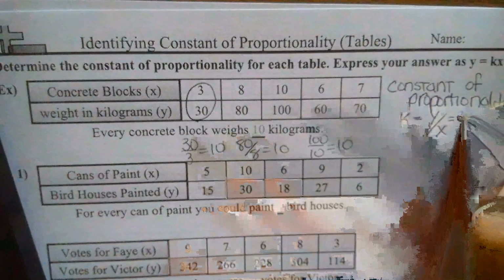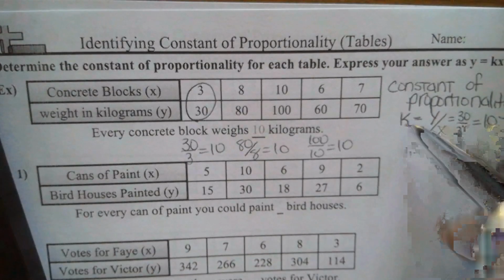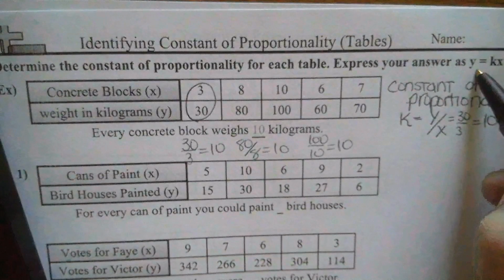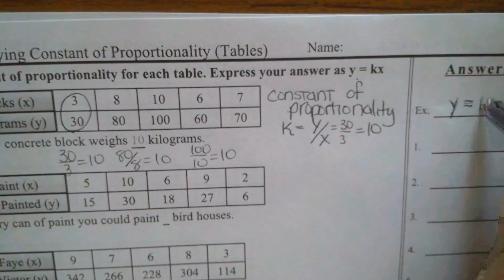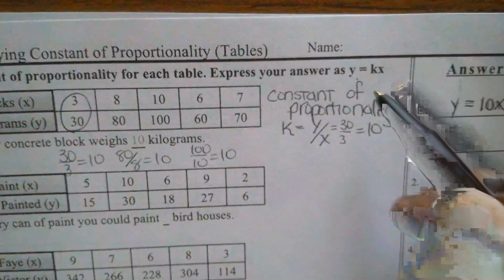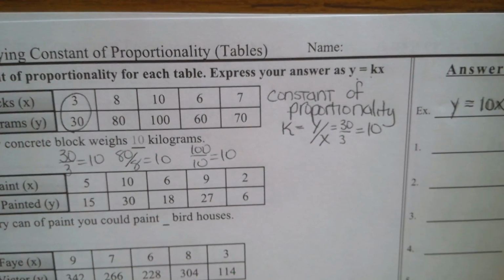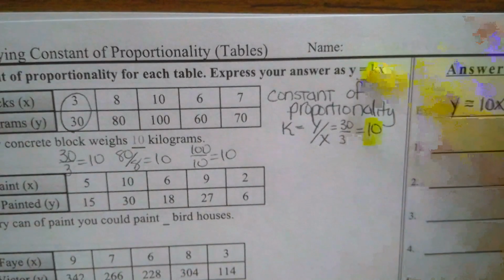So if I just choose this one, 30 divided by 3 is 10. So this is my proportionality constant. And now I can write the equation for it. So the equation is y equals 10x. So in other words, it's y equals kx, and as soon as I find the k, which is the proportionality constant, I just plug it in right there for the equation to represent that table.